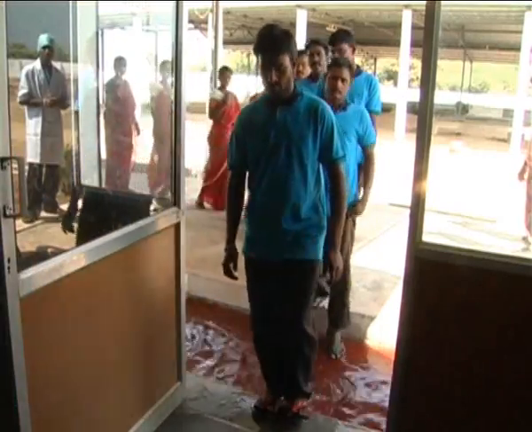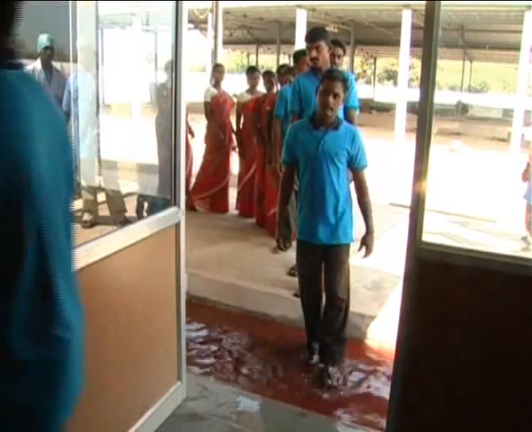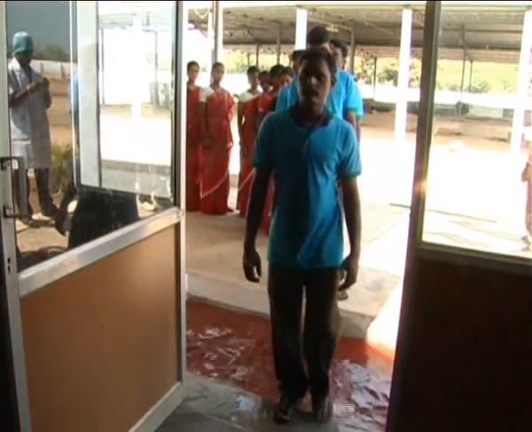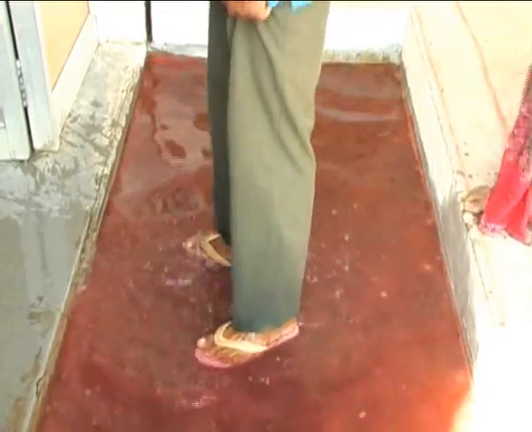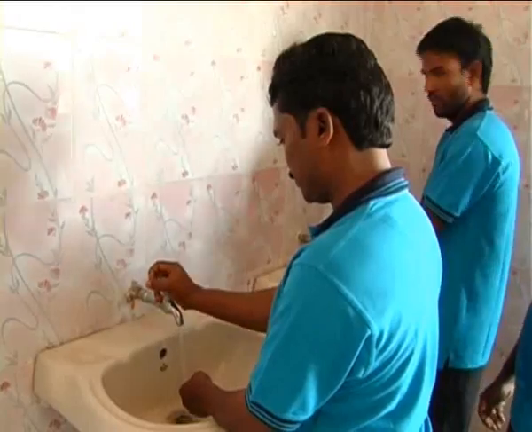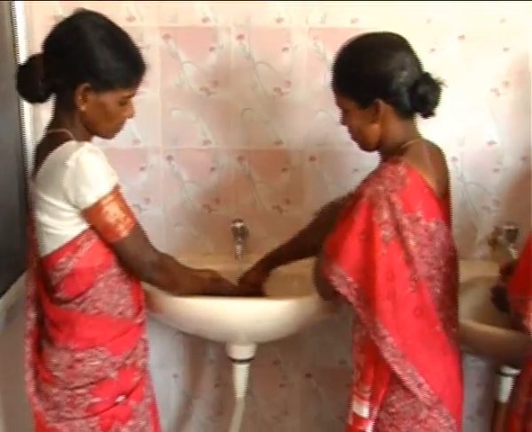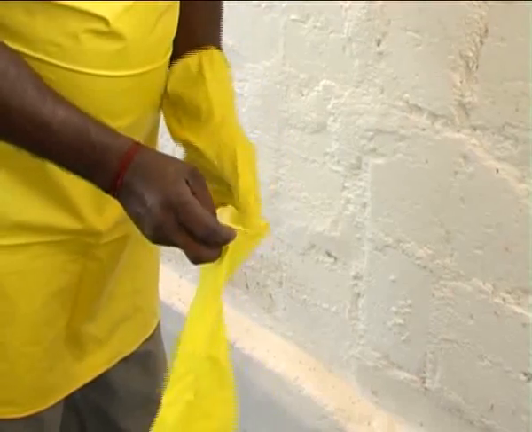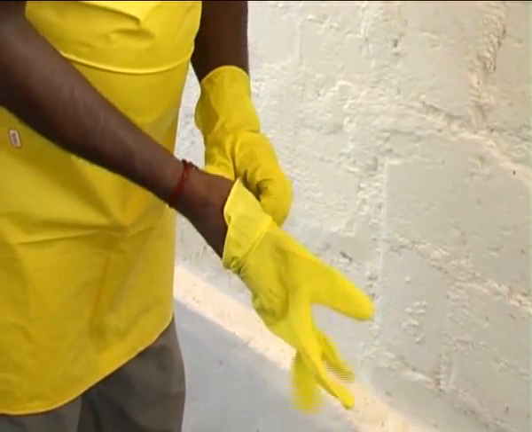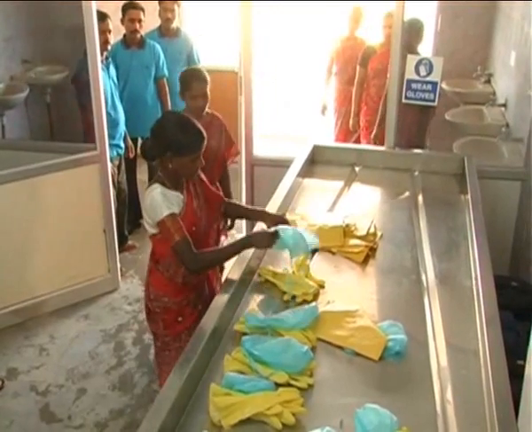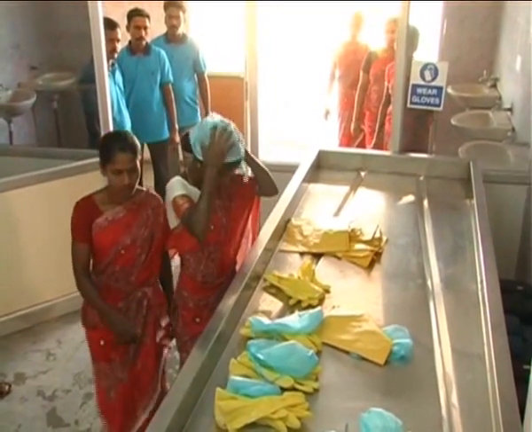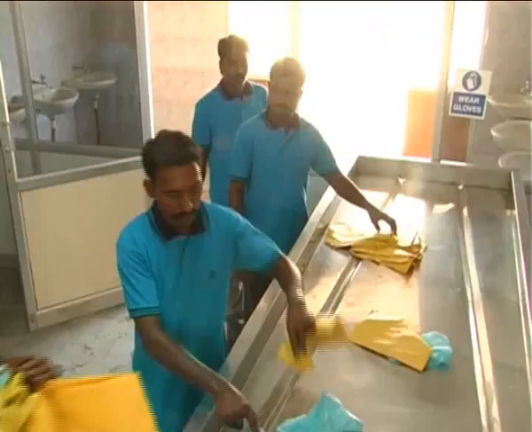The staff, when they enter the factory, need to sanitize to ensure good hygiene and sanitation. So they dip their foot into potassium permanganate solution, and thereafter hand wash has to be done with disinfectant. They have to wear gloves and caps, and also aprons. This will prevent foreign particles, something not connected with the food product.